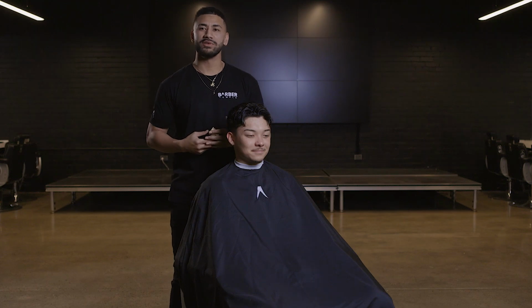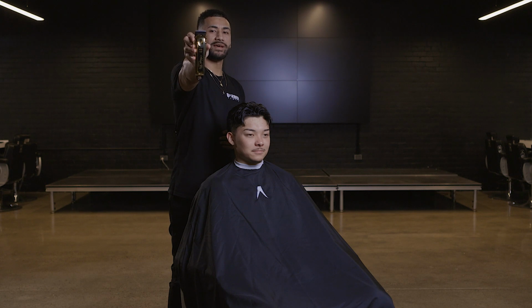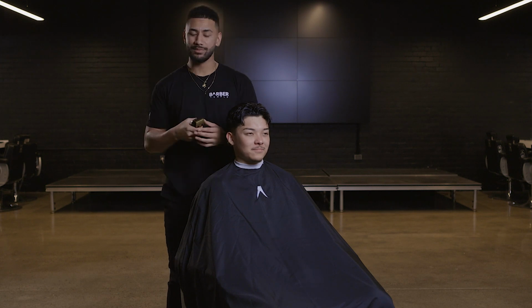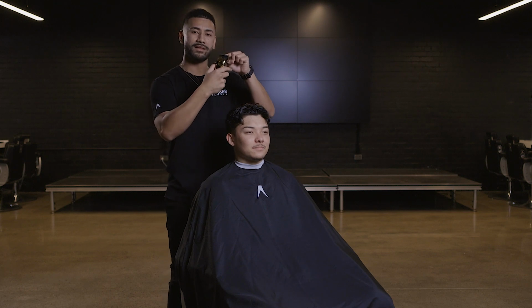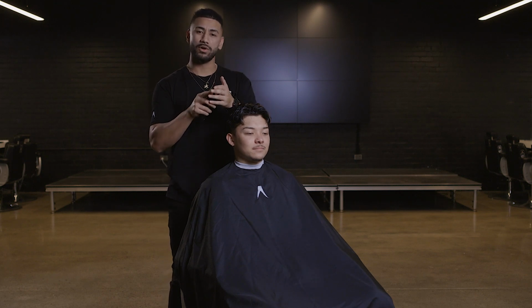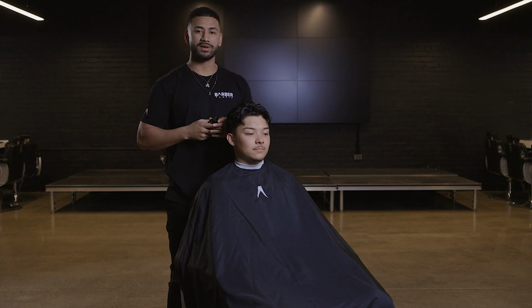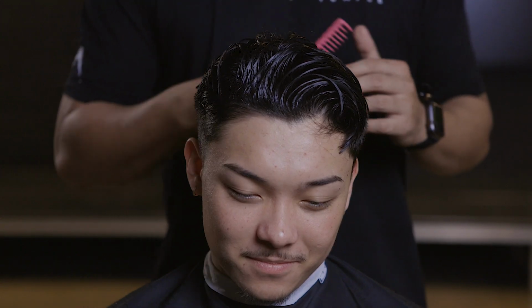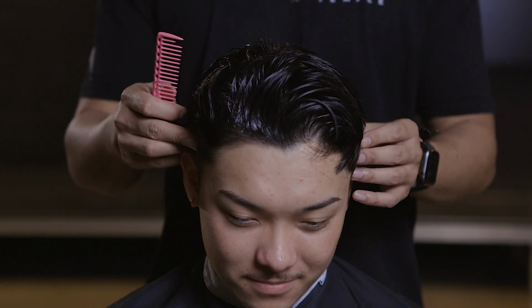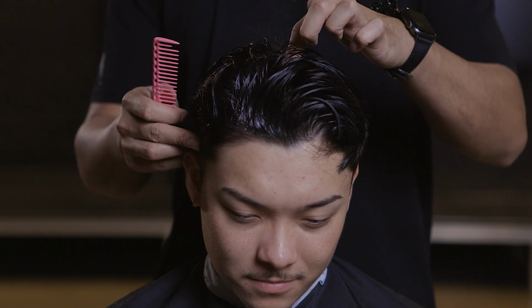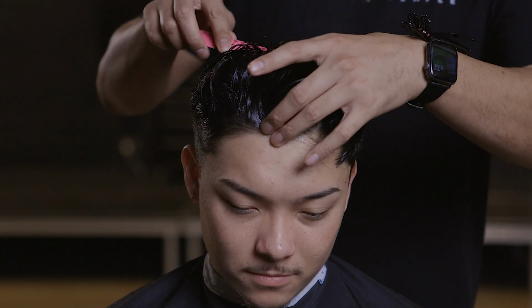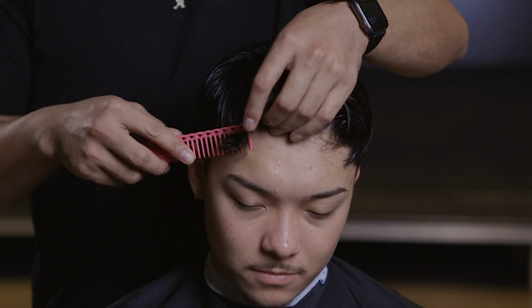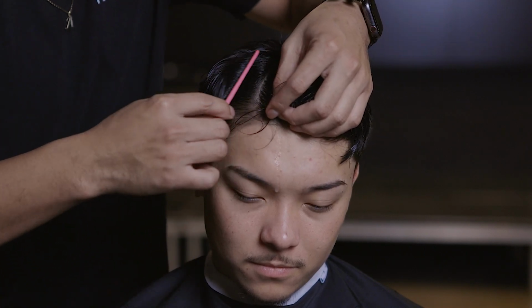For my clipper work, I'm going to be using my Wahl Gold Magic Clip. These recently have just dropped, and what I love about this clipper is it's got a DLC blade. So it allows the blade to be cooler for longer, and it's got a sharper cut. So before we get into our clipper work, I'm going to section out the fringe. So from the apex, which is the highest point of the head, to the recession, creating a triangular shape with the section.